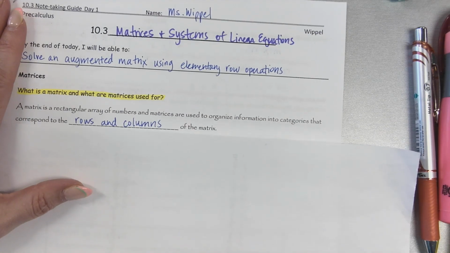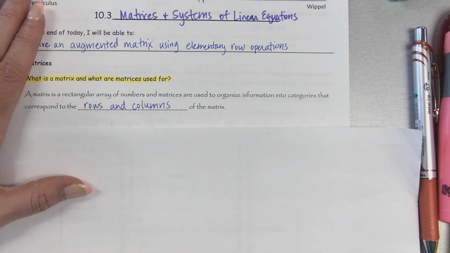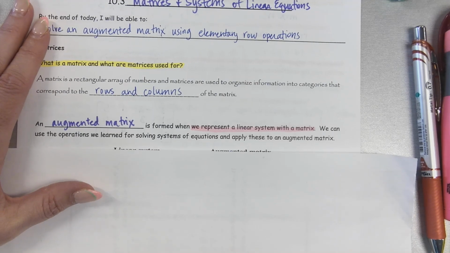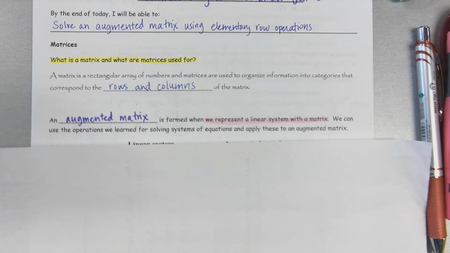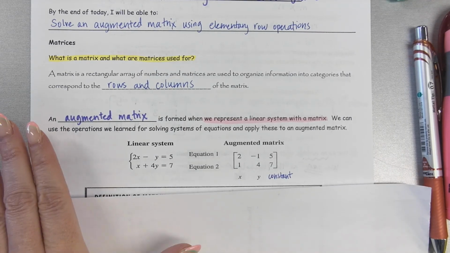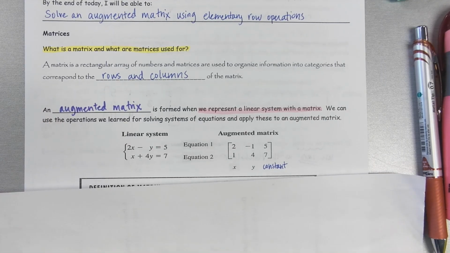Okay, so what are they and what are they used for? It really is just a way to arrange numbers. It looks like a rectangle or sometimes a square, and we're organizing information into categories, and those are going to correspond to the rows and columns of the matrix. An augmented matrix is formed when we represent that linear system with a matrix, and then we can apply what we know about solving systems of equations to the matrix here.